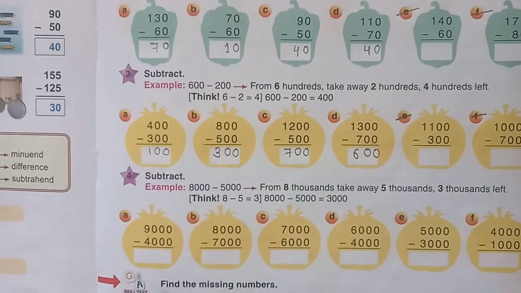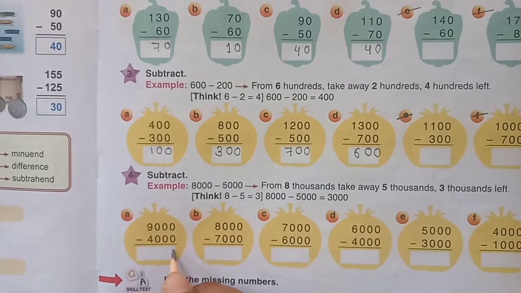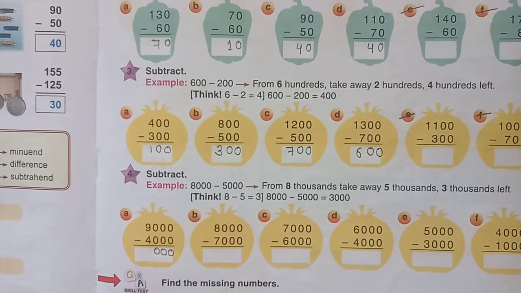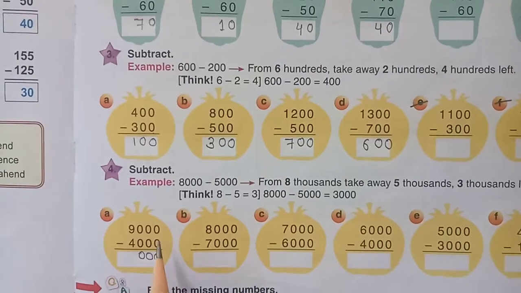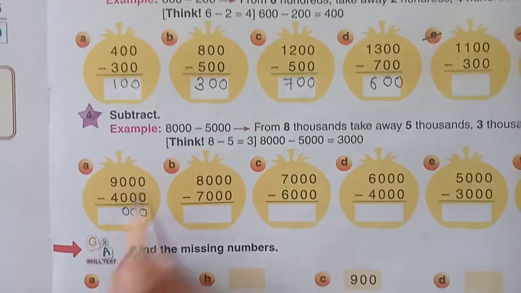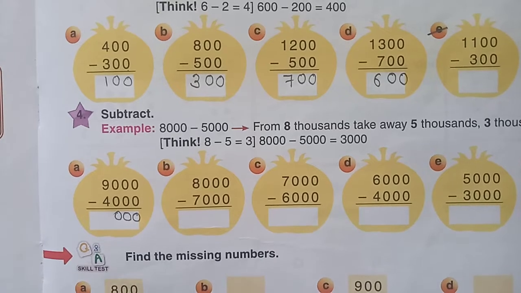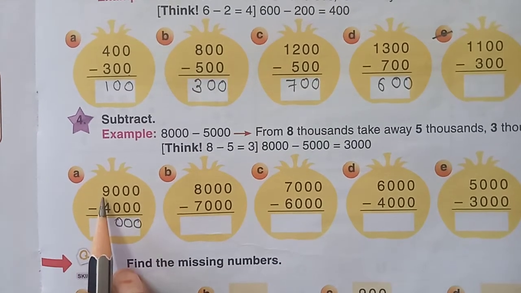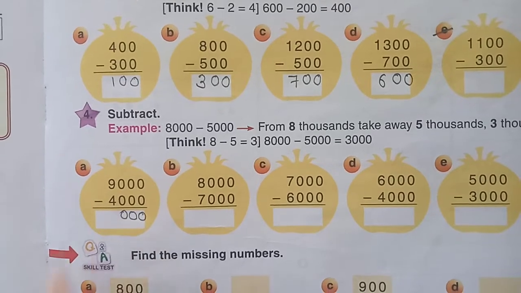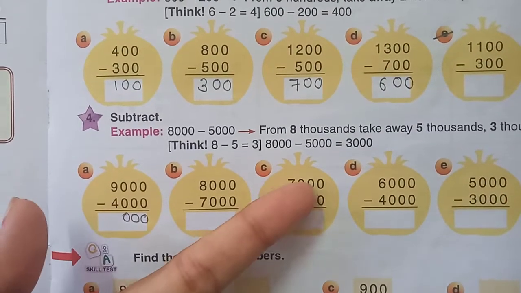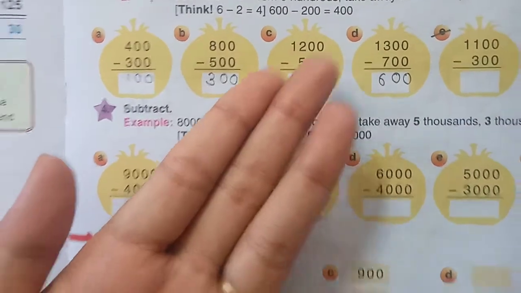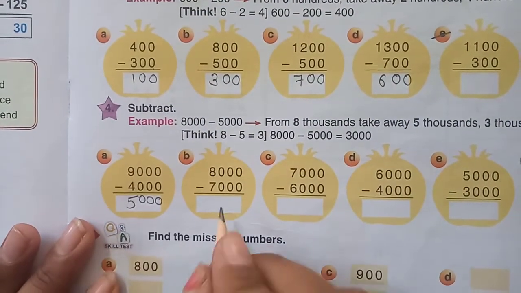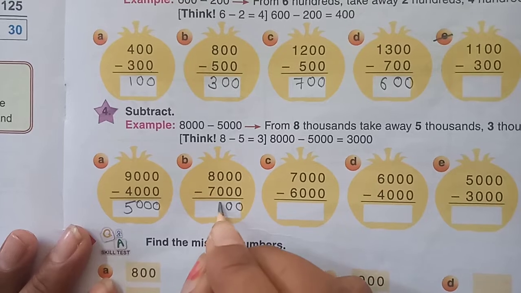Next, this is about the thousands place. For the remaining ones place, tens place, and hundreds place, we have to write 0. Why? Because, children, subtracting 0 from 0, we will get the difference as 0 itself. After 5, we have to count to get till 9. After 4, 5, 6, 7, 8, 9. How many times did we count? 5 times. Same, we have to write 0.